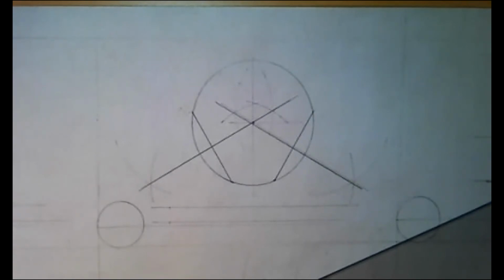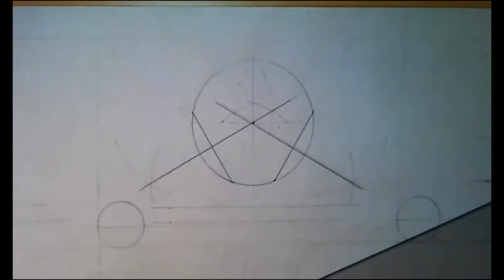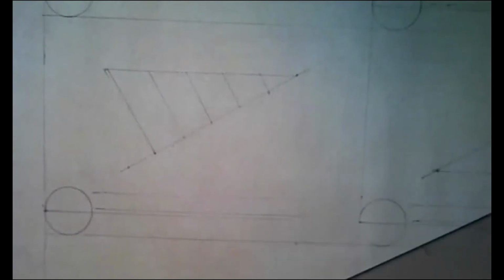As you are continuing, just keep that compass lead bevel. Okay, just keep it bevel. Okay, so I'm just going to work on this.